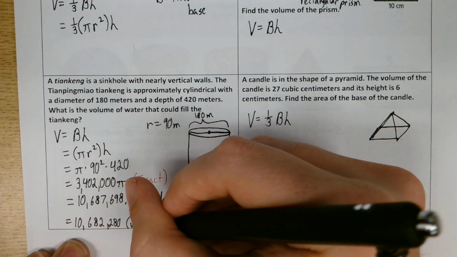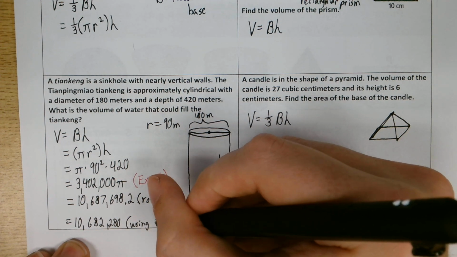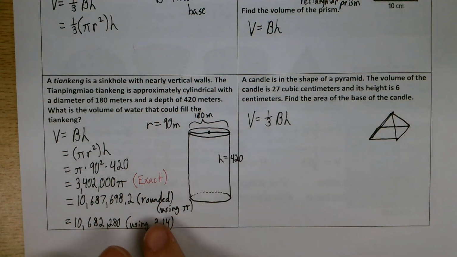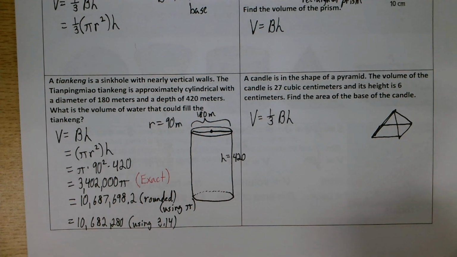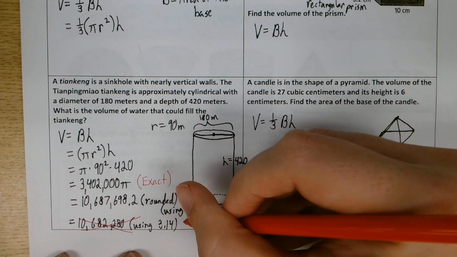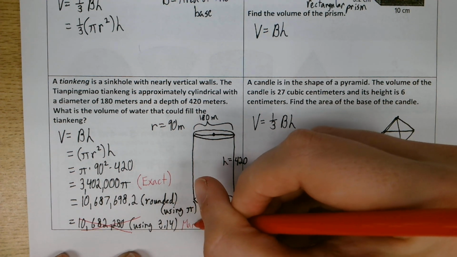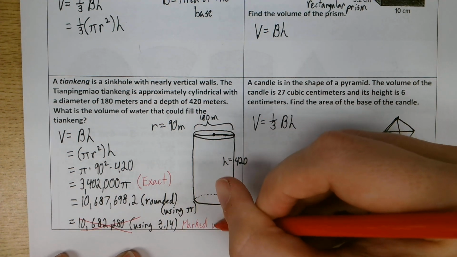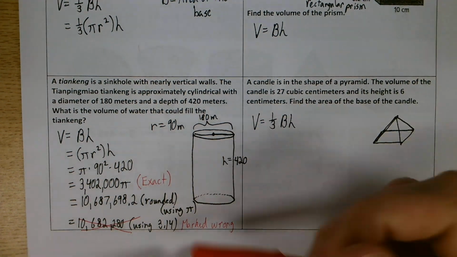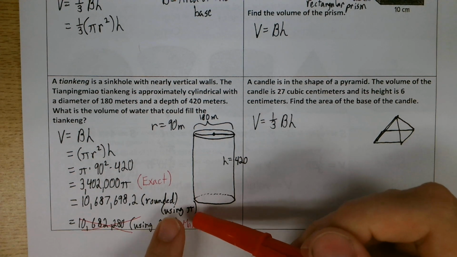That's using 3.14. Using 3.14, you would be marked wrong on the test. Use the pi button when you use the calculator.